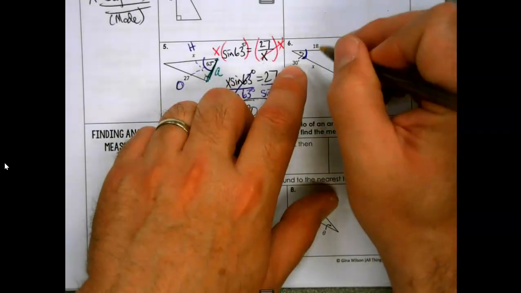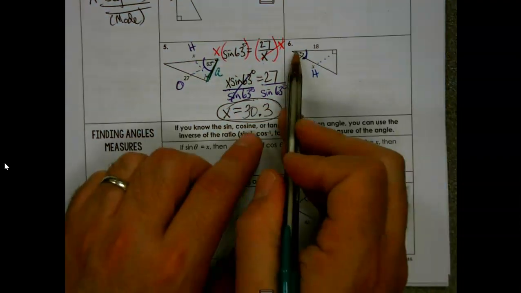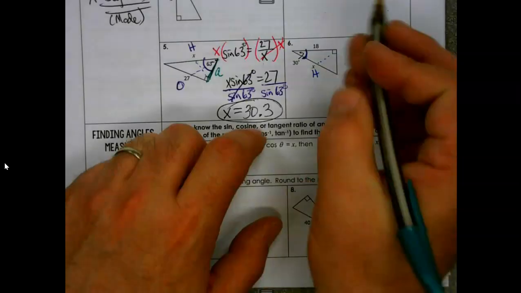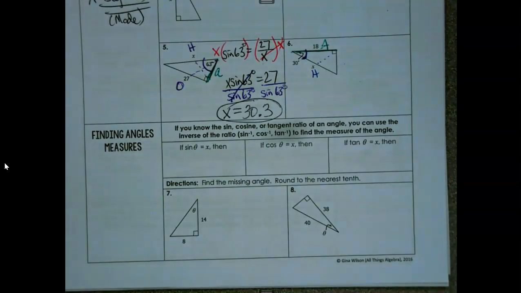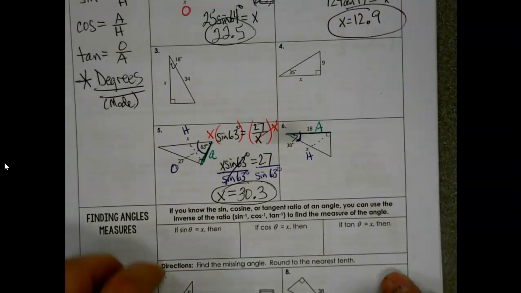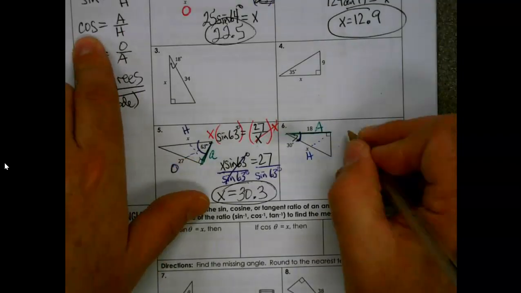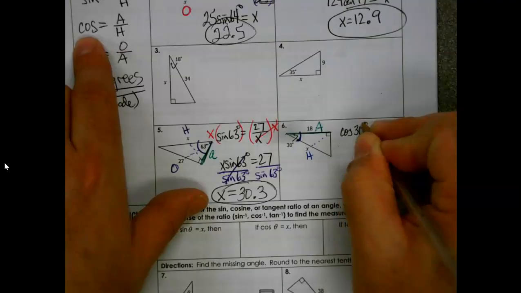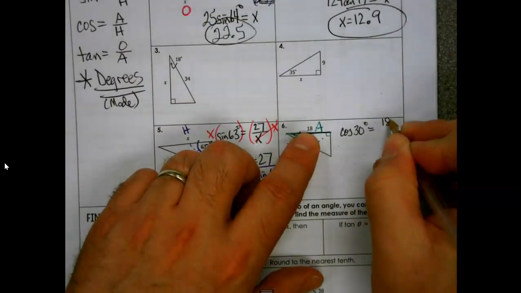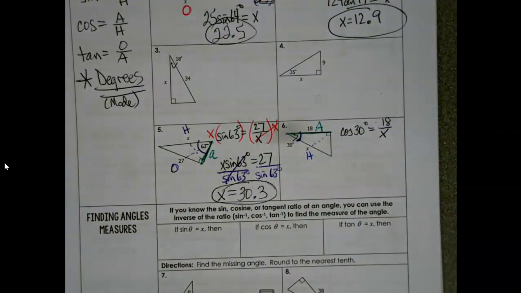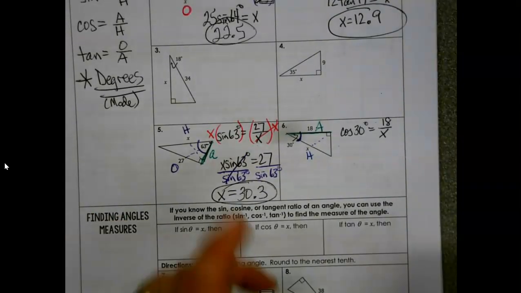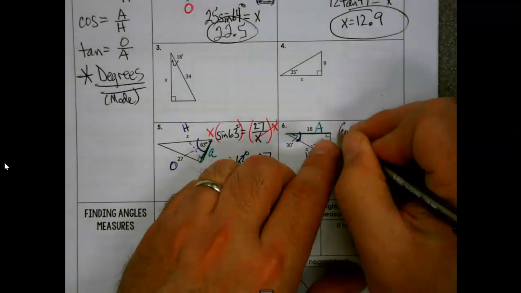Okay, so here's my angle. Let's see what we got here. We got the hypotenuse. We do not have opposite this time. There's nothing over here. But we are connected there, so we have adjacent. So let's see here. I've got some cosine working. So cosine of 30 is adjacent over hypotenuse. So again, you could jump right to 18 divided by cosine of 30 if you notice the pattern. But if you don't, that's okay. We got algebra to depend on, so we're good.